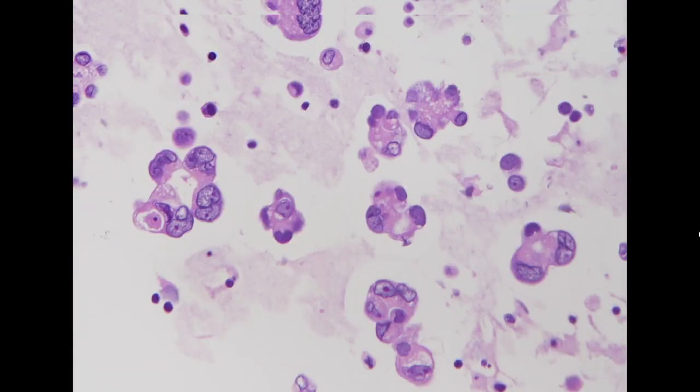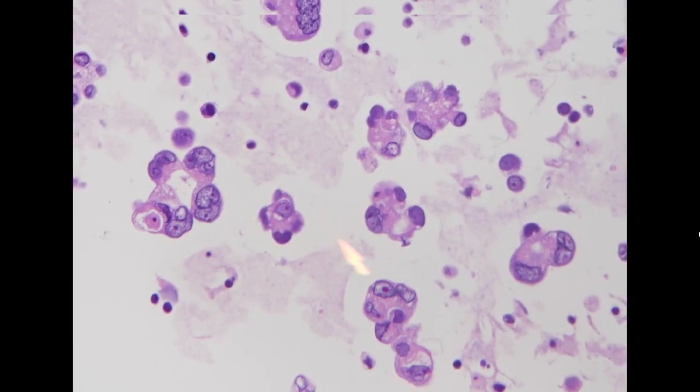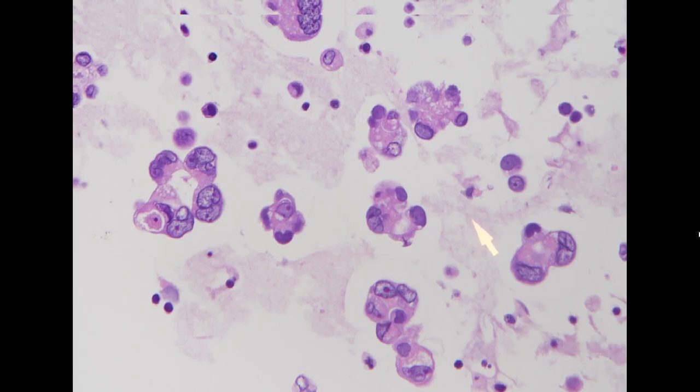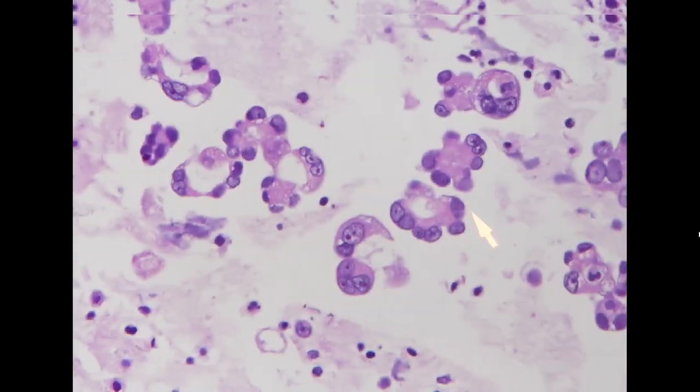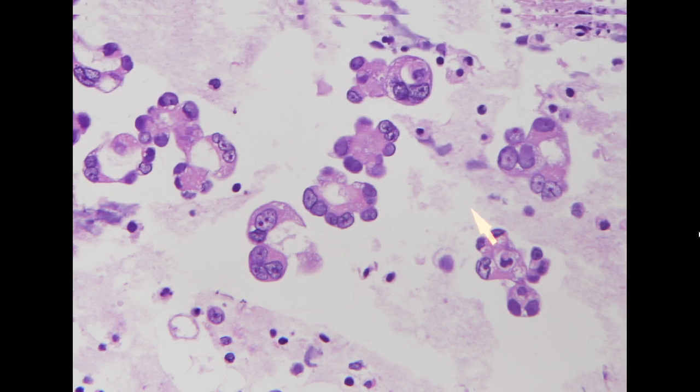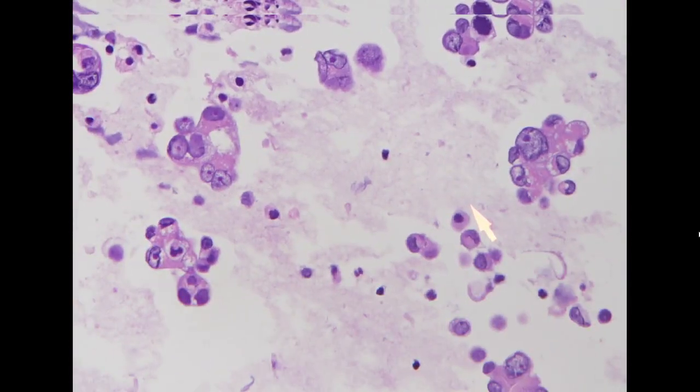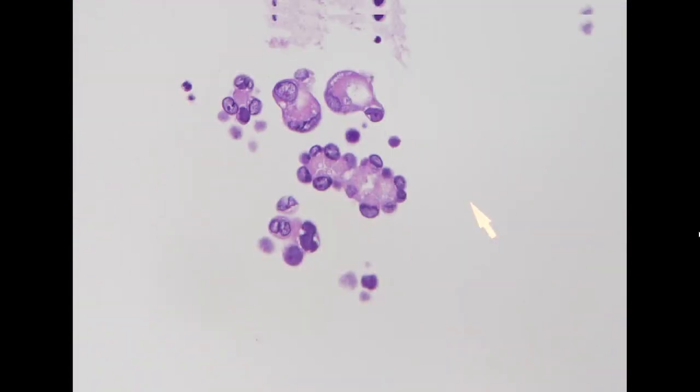Here we have enlarged nuclei, vesicular chromatin, cherry red prominent nucleoli arranged in a tight glandular structure. So we will do a TTF1 stain to confirm that the tumor is coming from the lung, and then we would do EGFR testing for this patient to see if he is eligible for the EGFR TKI.